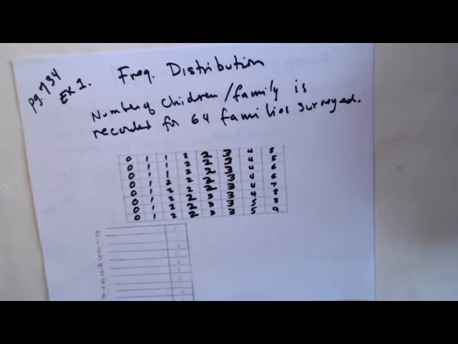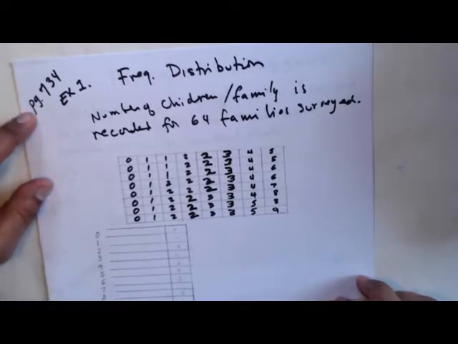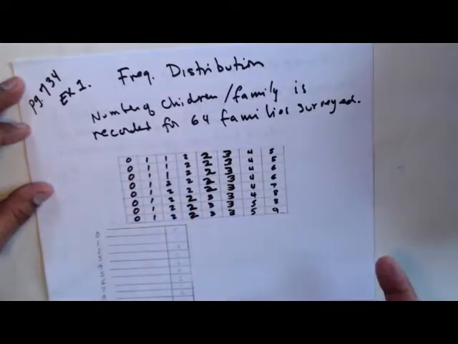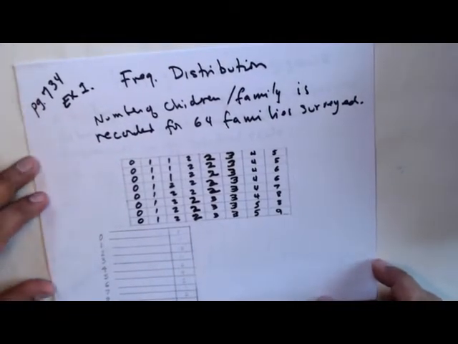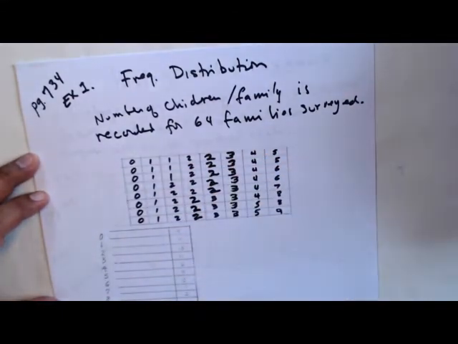So here we have our first example for this section on frequency distribution. It's example number 1 on page 734 in the book. It states that the number of children per family is recorded for 60 families that are surveyed. So you have this group of families surveyed, and you have a table, straight from the book. Here, the idea is to count how many occurrences are taking place.